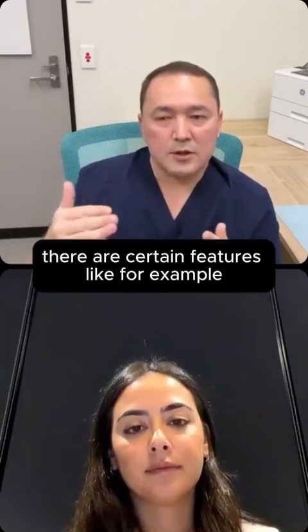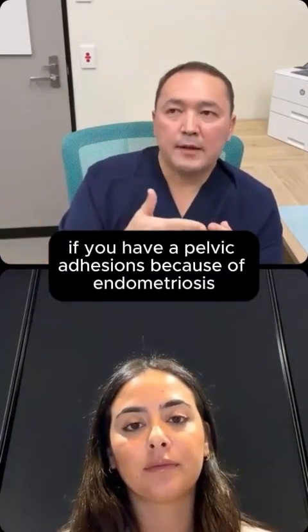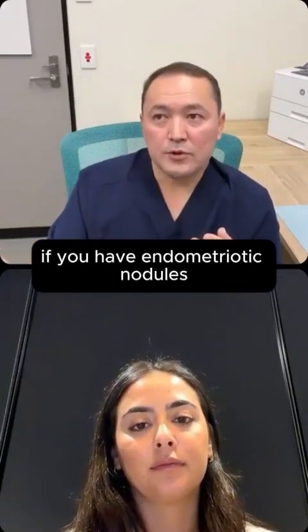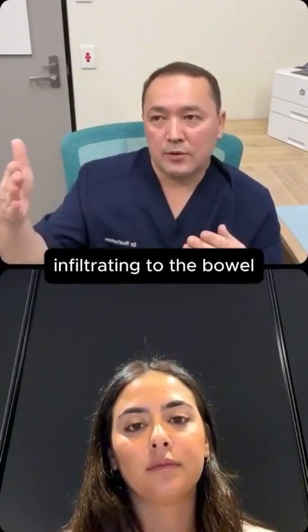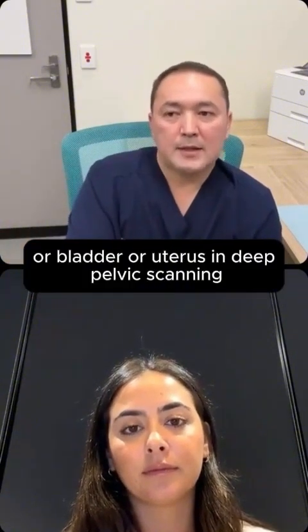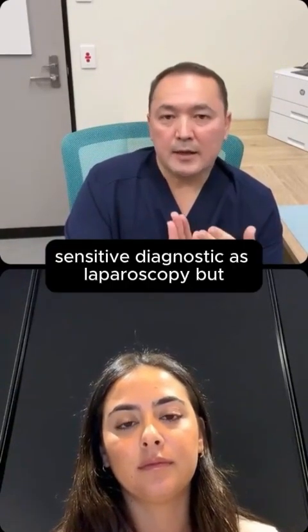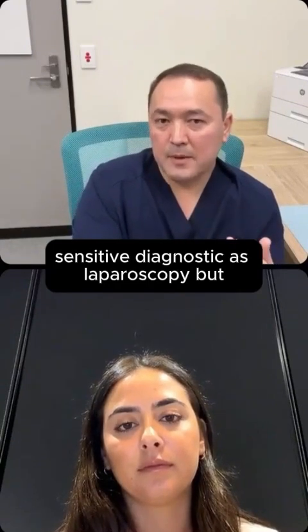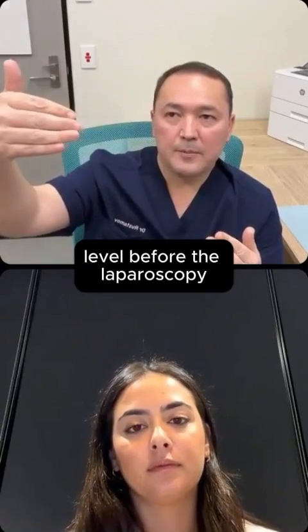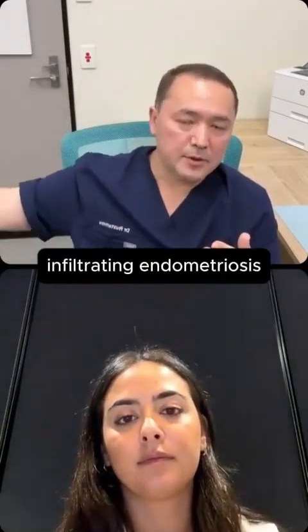There are certain features, for example, pelvic adhesions because of endometriosis, or endometriotic nodules infiltrating the bowel or bladder or uterus, that you can detect in deep pelvic scanning. It's not as sensitive a diagnostic as laparoscopy, but as a step before doing laparoscopy, you can do deep pelvic scanning to rule out deep infiltrating endometriosis.